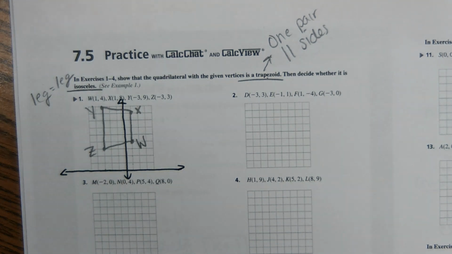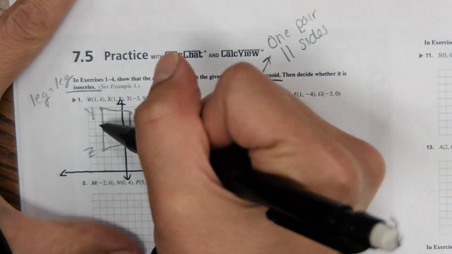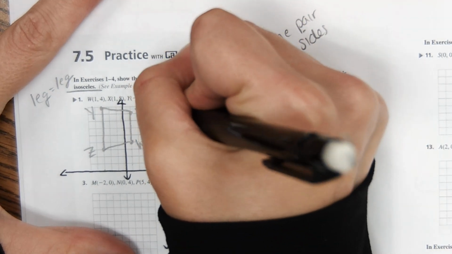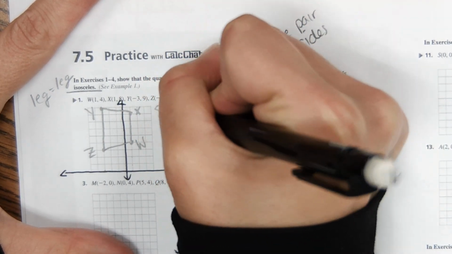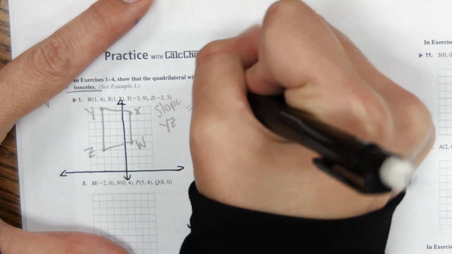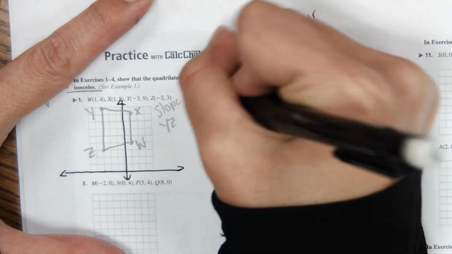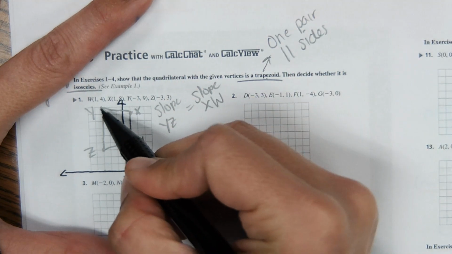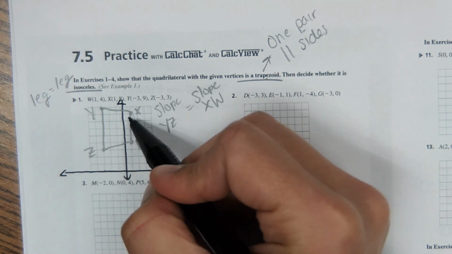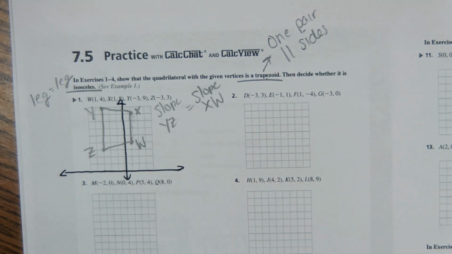Okay, so to prove it's a trapezoid, I need one set of parallel sides. So I need the slope of YZ to equal the slope of XW, which in this case is just a vertical line. So yes, they have the same slope.